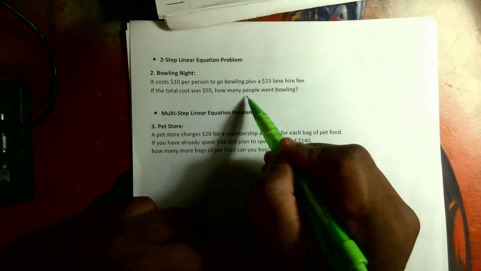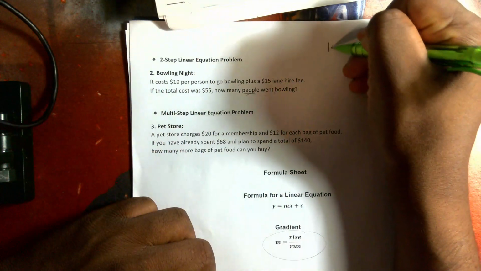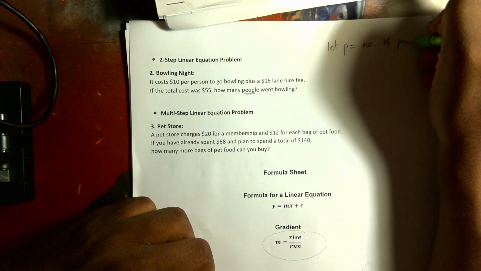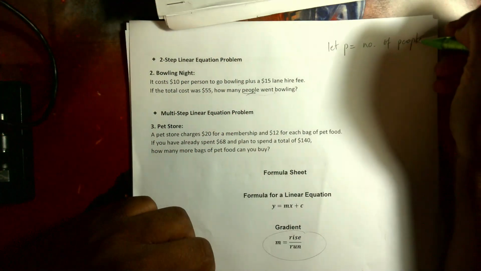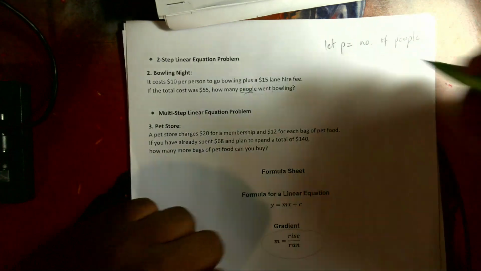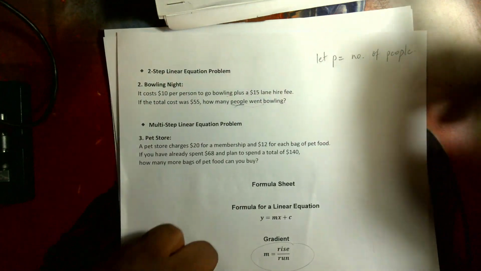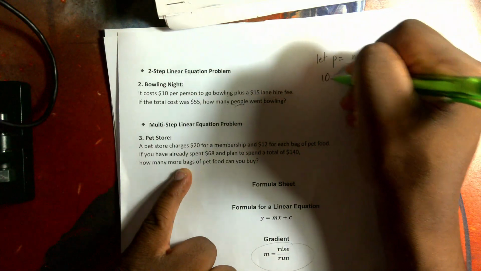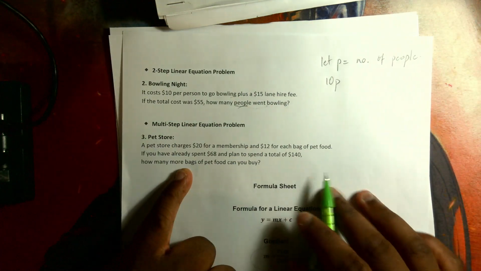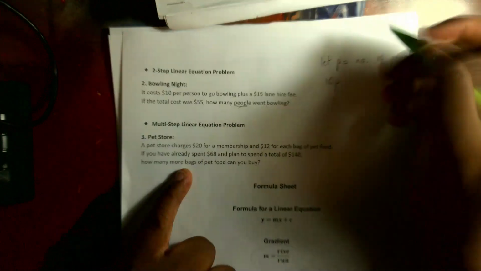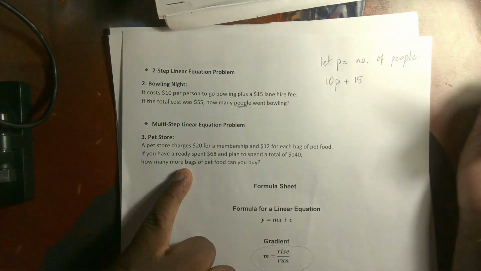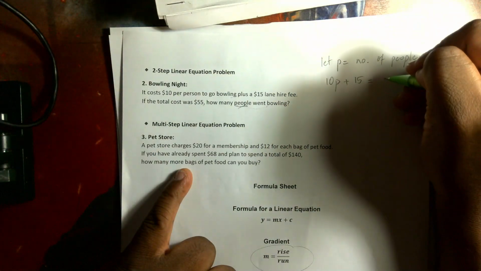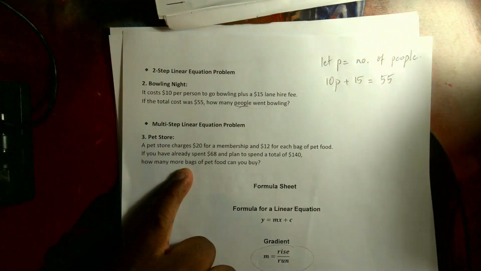Since we're looking at how many people, I'm going to let P equal the number of people. Just logical, common sense variable picking. We know that $10 per person, so 10p is needed, plus the $15 that you have to pay for lane hire fee. All that is equal to the $55 spent.